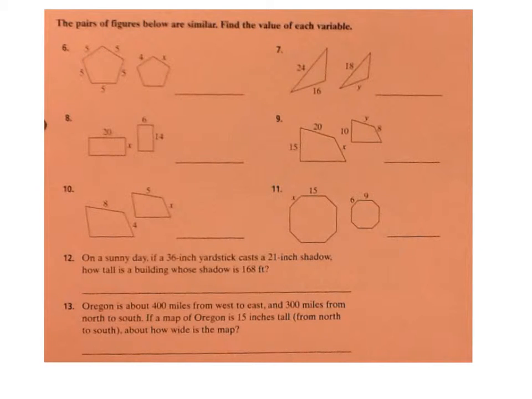Knowing that similar figures have congruent angles for corresponding angles and proportional sides for corresponding sides, now you can find missing pieces of similar figures. So first I'm going to do number 6. I would want to set up a proportion because I know that sides are proportional.